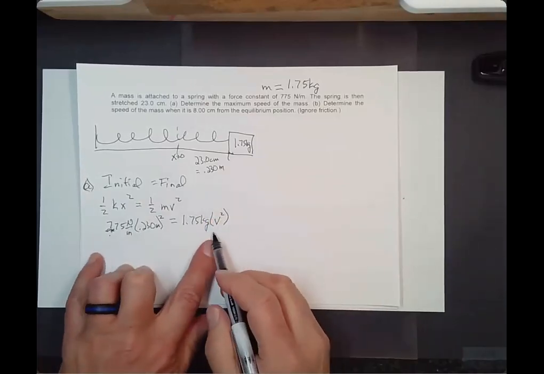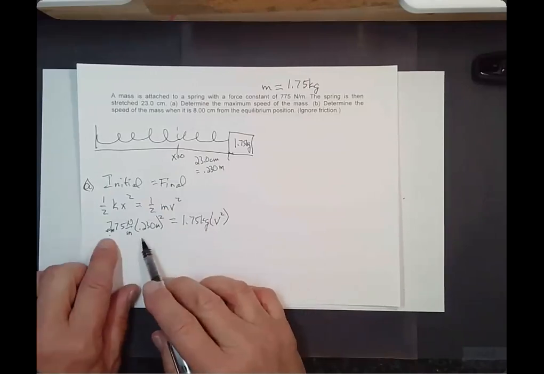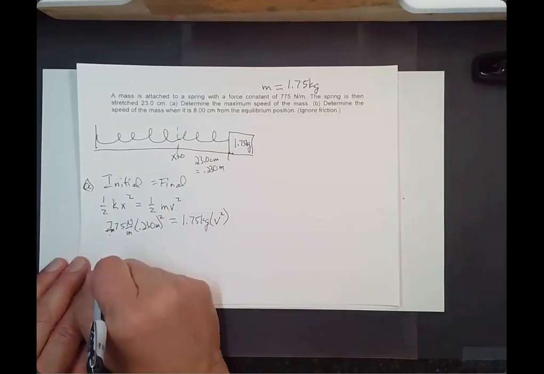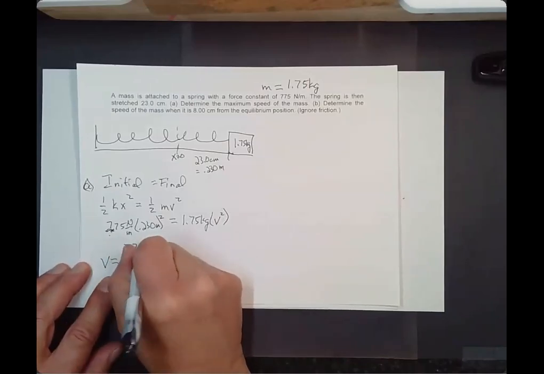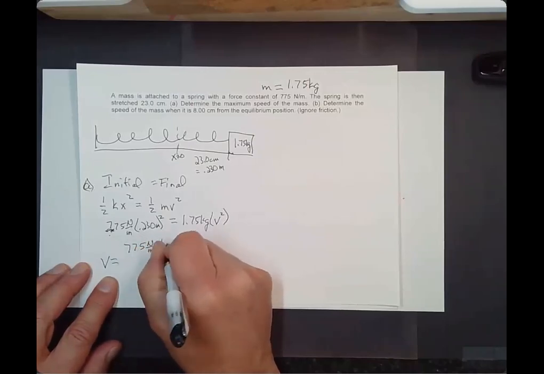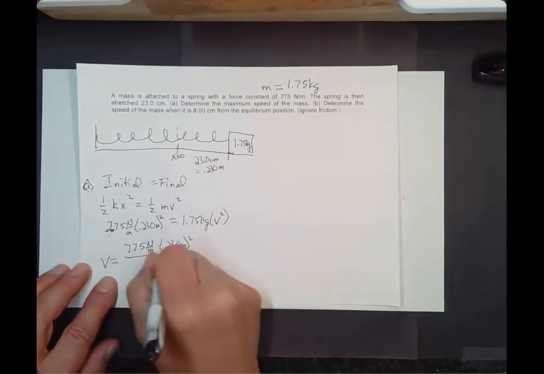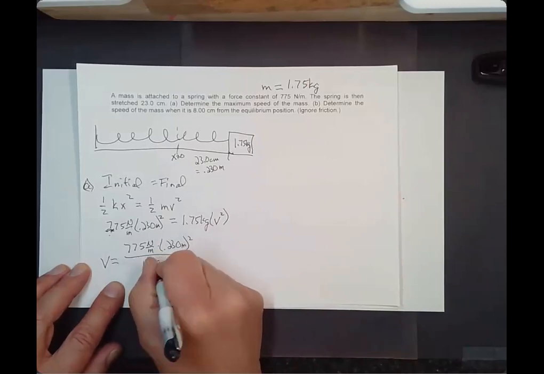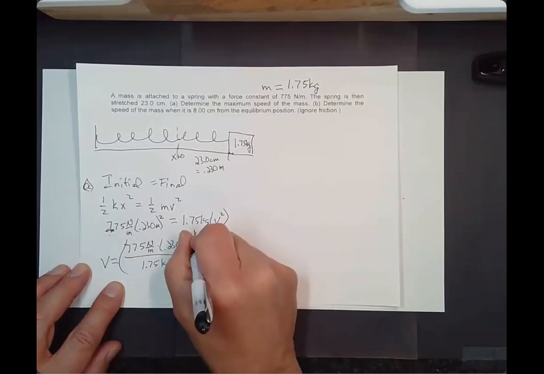That's what we're trying to figure out. Okay, well, all I have to do is divide both sides by this and do the multiplication and take the square root. So v will end up equaling 775 newtons per meter times 0.230 meters squared, and I have to divide by the 1.75 kilograms and take the square root of the whole thing.